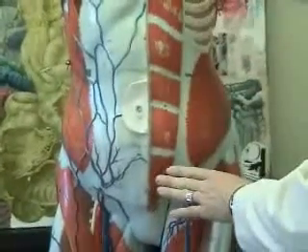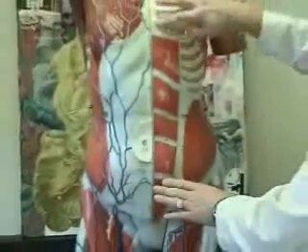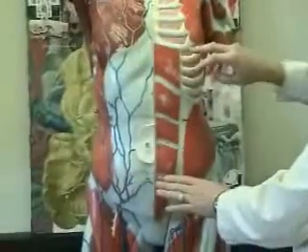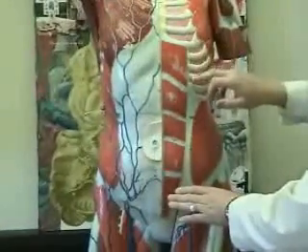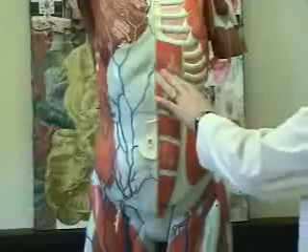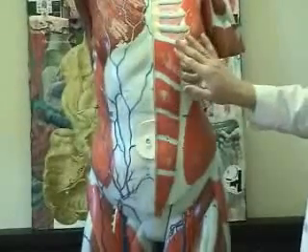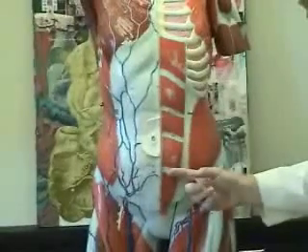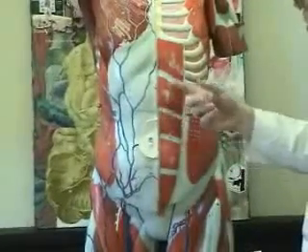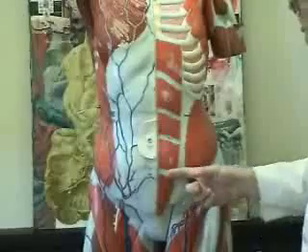It actually inserts into the sternum at the xiphoid process, the sternum, and the lower ribs 5, 6, 7, maybe even the costal cartilages of rib 8. Rectus abdominis does something that most of our other muscles do not do. It has what are called tendinous intersections along the way. This is not actually an insertion point.